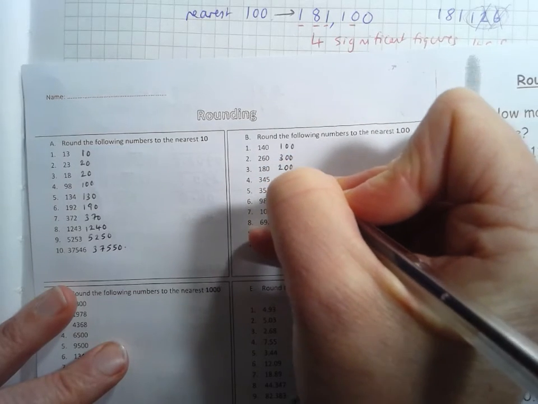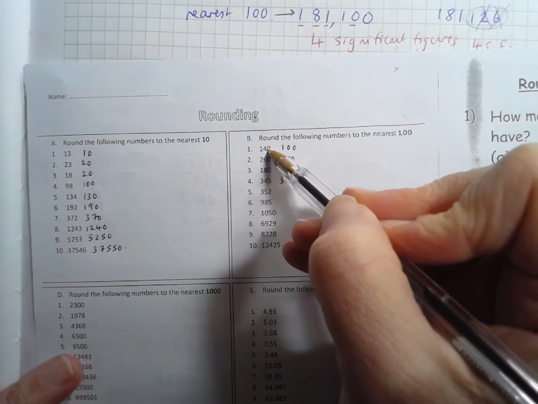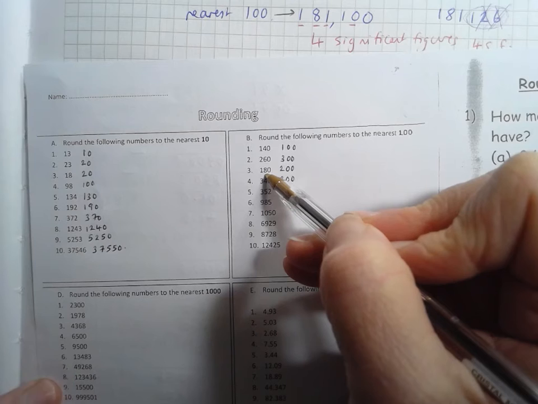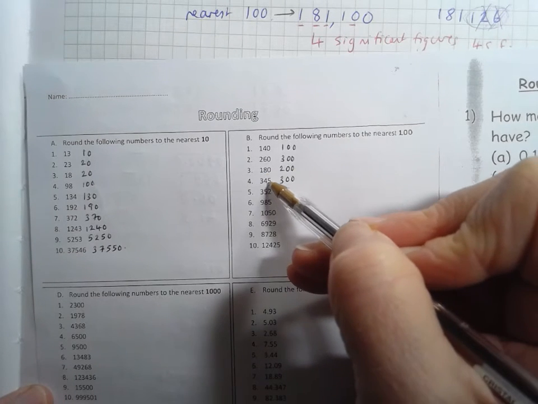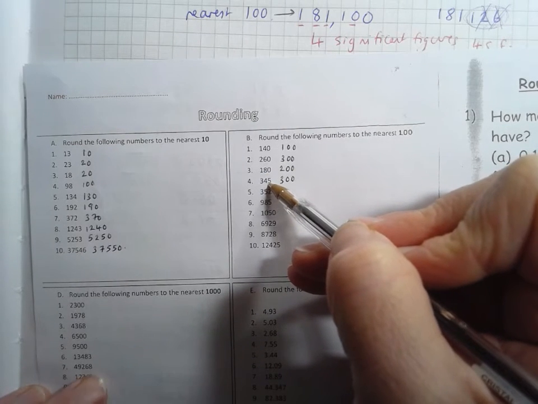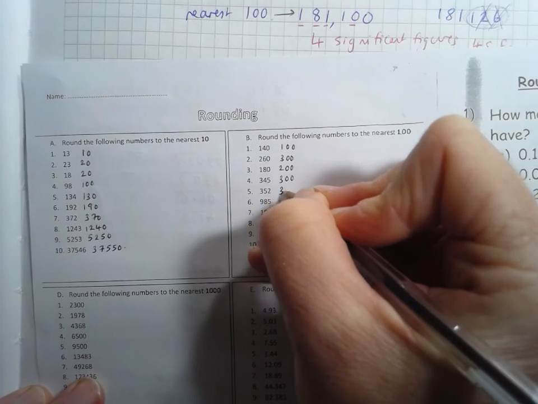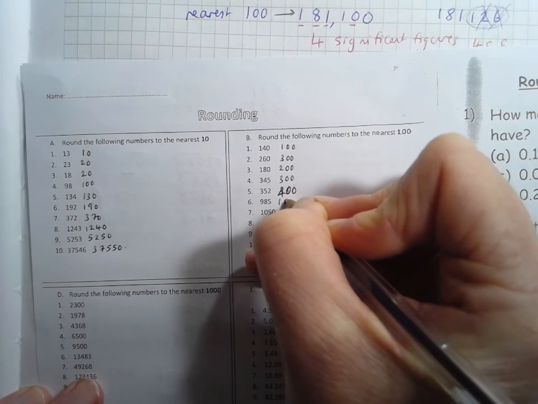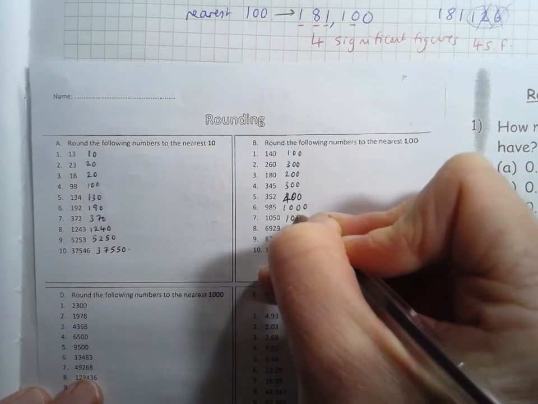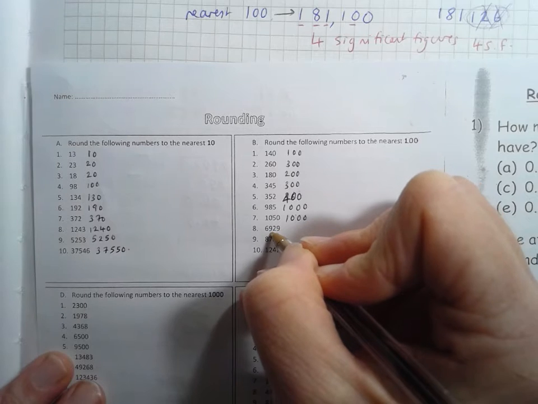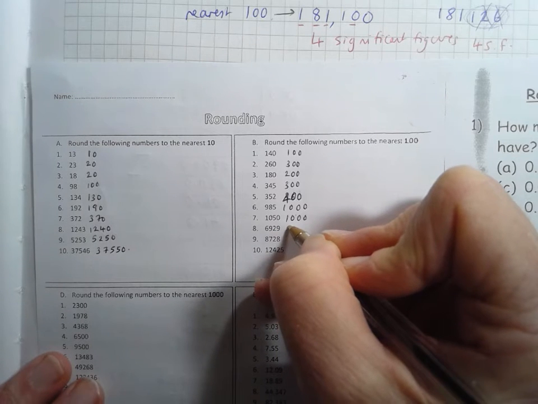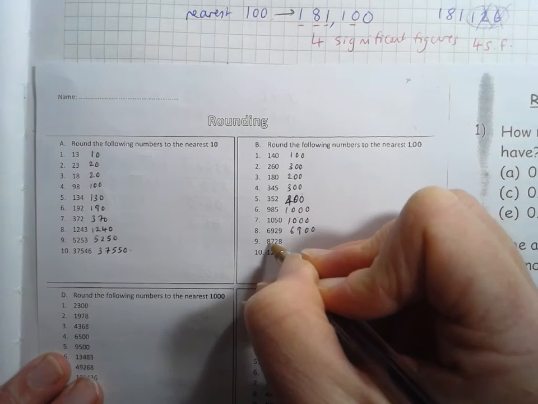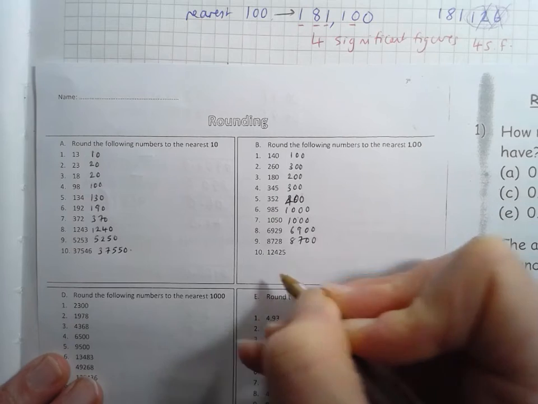Remember, I'm looking here at the 40. The 40 is less than 50, so it's 100. The 60 is more than 50, so it goes up to 300. The 80 is more than 50, it goes up to 200. The 45 is less than 50, it goes down to 300. This one goes up to 400. 985 goes up to 1,000. 1,050 comes down to 1,000. 6,929 goes up to 6,900. This one goes to 8,700, and this one 12,425 goes to 12,400.